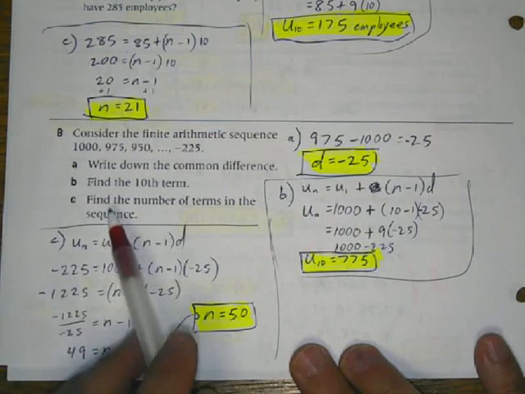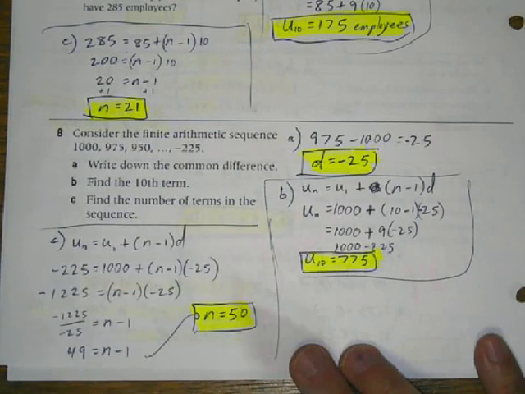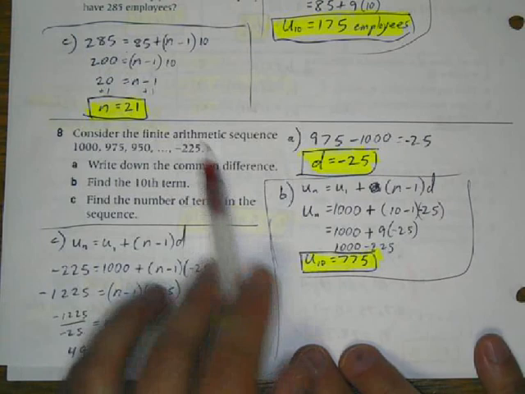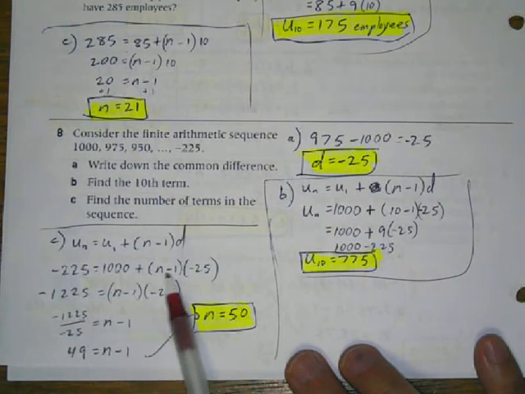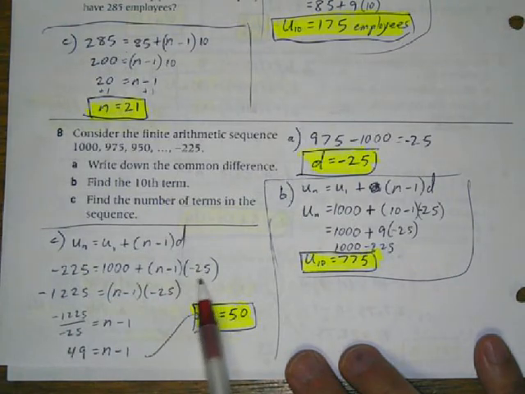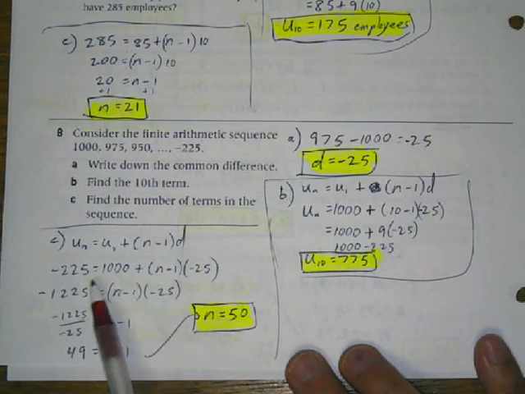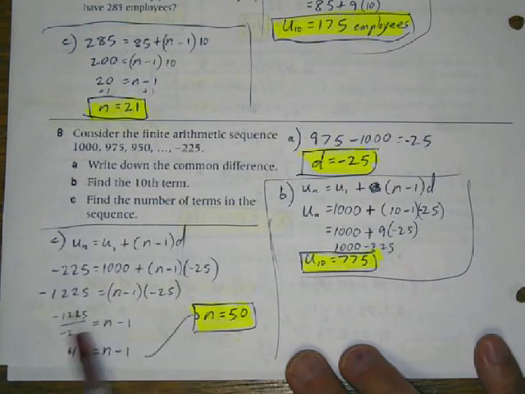Question C, find the number of terms of the sequence. Okay, so we know our final term is negative 225. So I have negative 225 equals 1000 plus n minus 1 times negative 25, which is our common difference. Subtract 1000 on both sides, then divide both sides by negative 25. This divided by negative 25 gives me 49. So 49 equals n minus 1. If I add 1 on both sides, we end up with n equals 50.